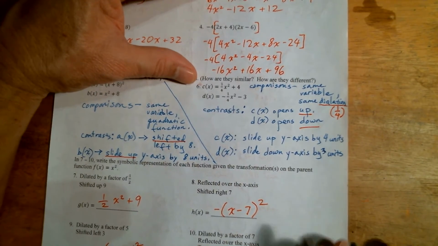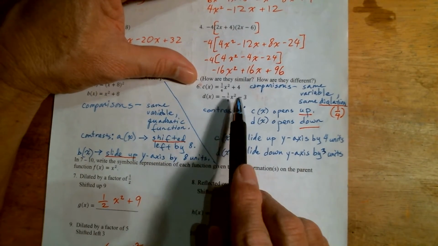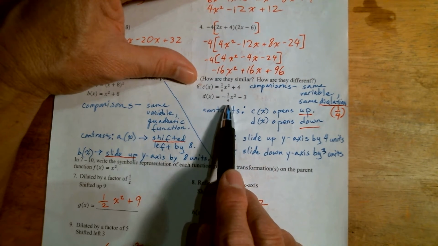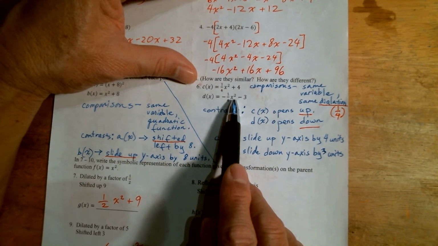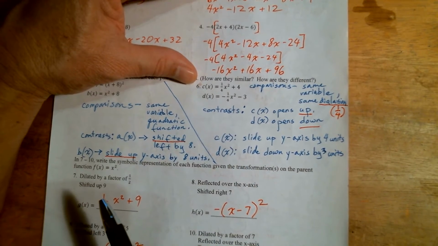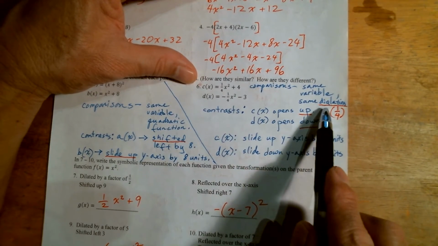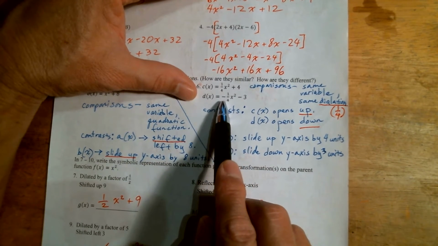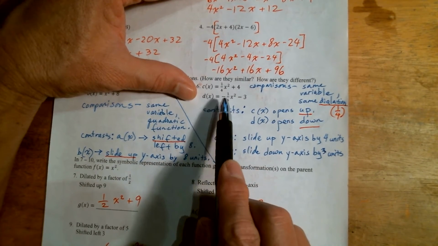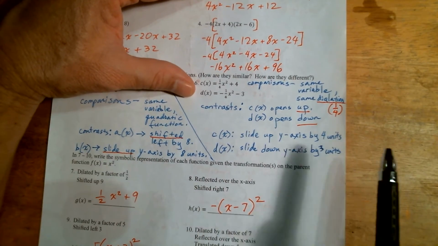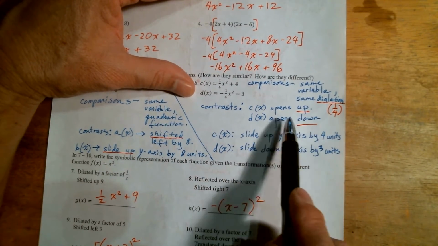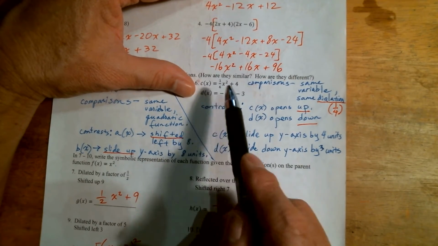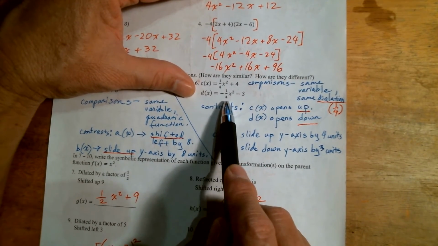Okay, let's go on to 6. Comparison: same variable, same exponent, same dilation. See that 1/4 and the 1/4. However, I see a negative sign there. So that tells us that d of x is going to be opening down. The c of x, the contrast, opens up. Positive, negative.